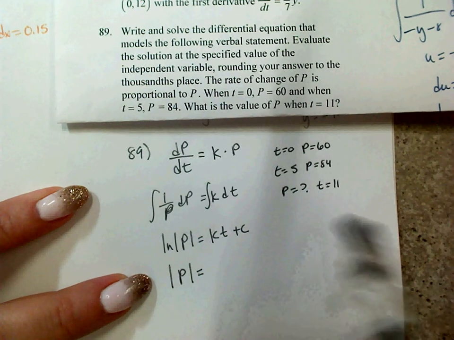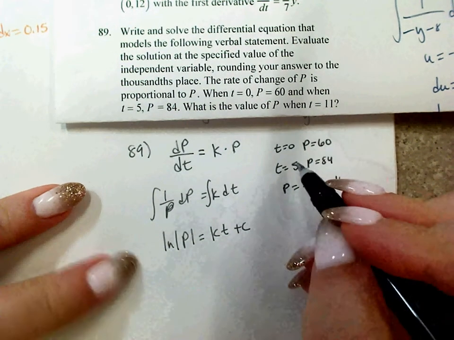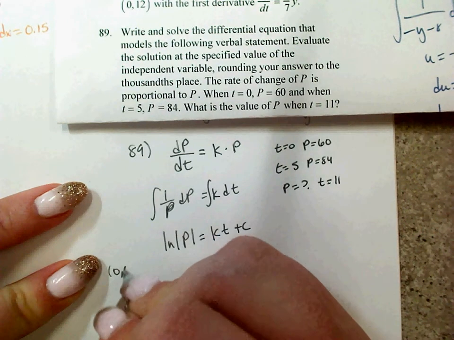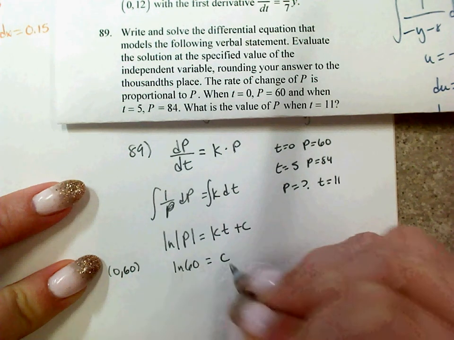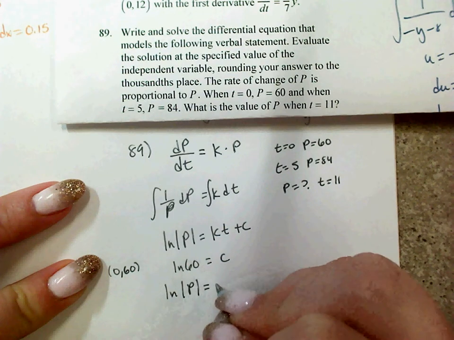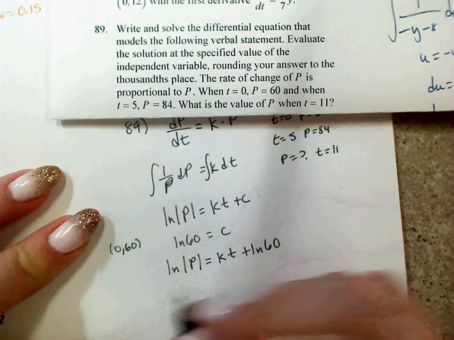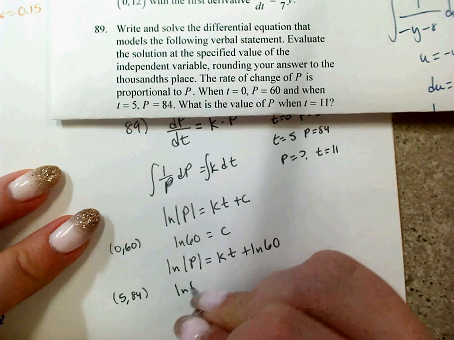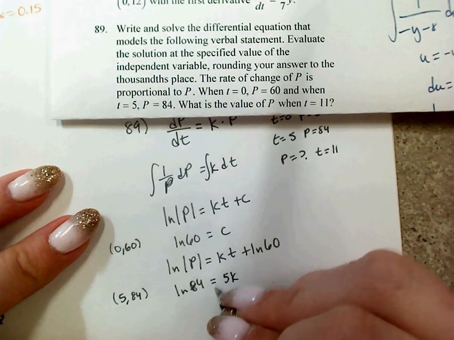First, if I plug in time equals 0, so the coordinate point (0, 60), then I've got natural log of 60 equals 0 plus c, so c equals natural log of 60. So kt plus the natural log of 60. And then if I plug in the coordinate point (5, 84), then I've got natural log of 84 equals 5k, because t is what I'm plugging in for, plus natural log of 60. So subtract natural log of 60.